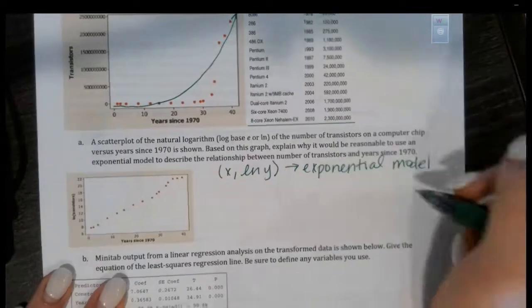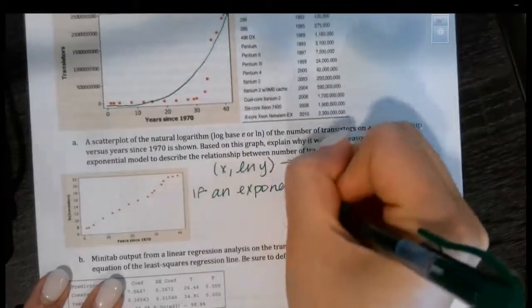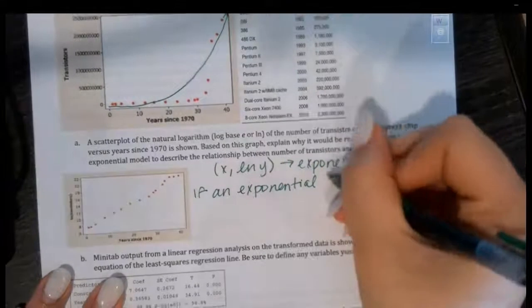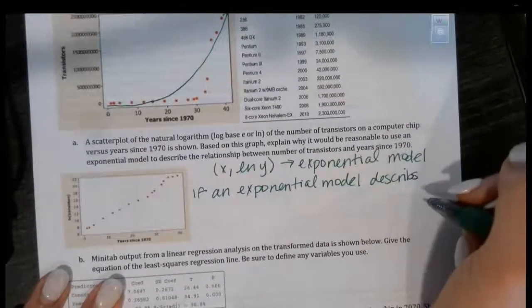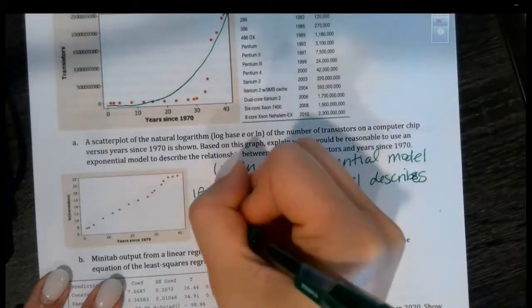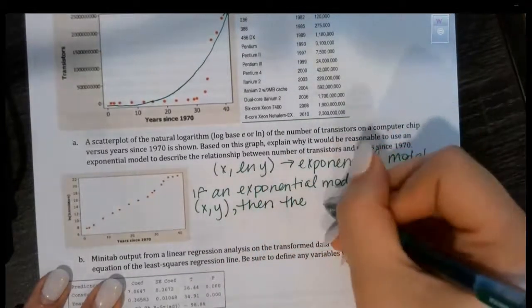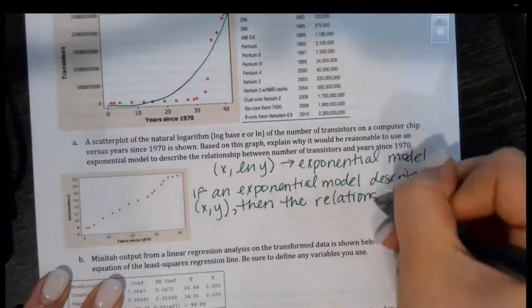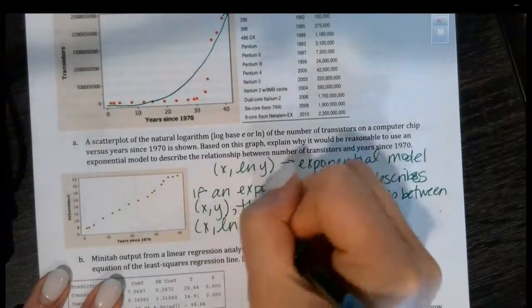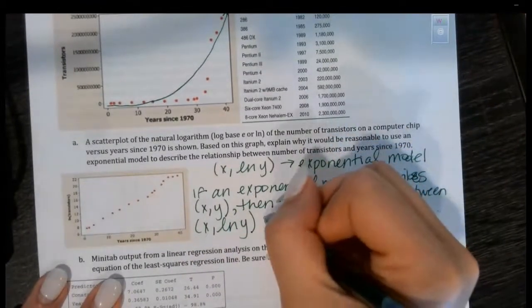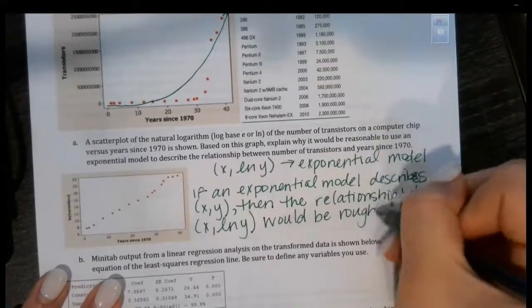And we could say if an exponential model describes x and y, then the relationship between x and natural log of y should be roughly linear.